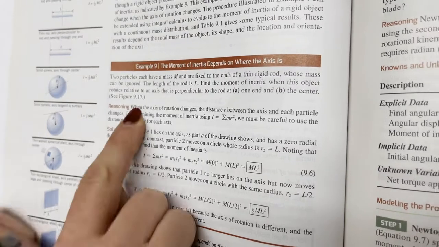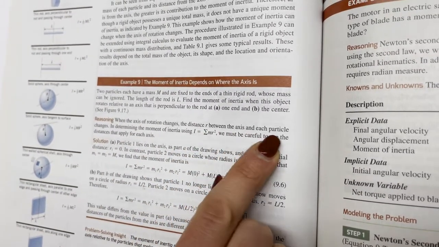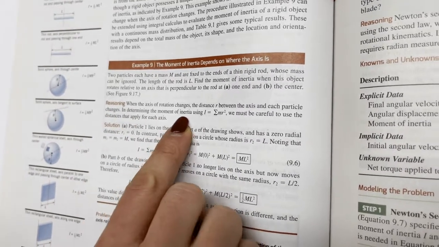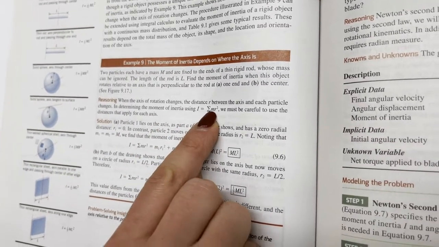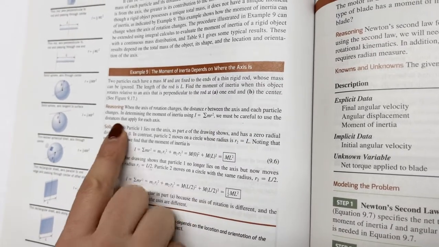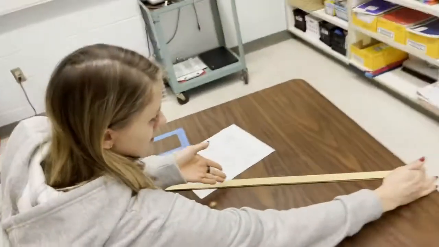Let's do the reasoning first. When the axis of rotation changes, the distance r between the axis and each particle changes. That makes sense. In determining the moment of inertia, I equals the summation of mr squared, adding them all together. We must be careful to use the distances that apply for each axis. So what's changing? This versus this.